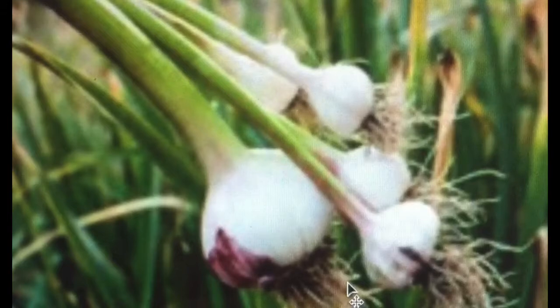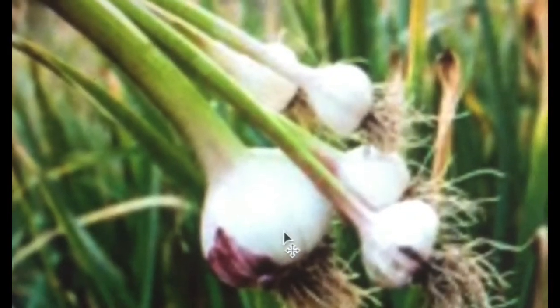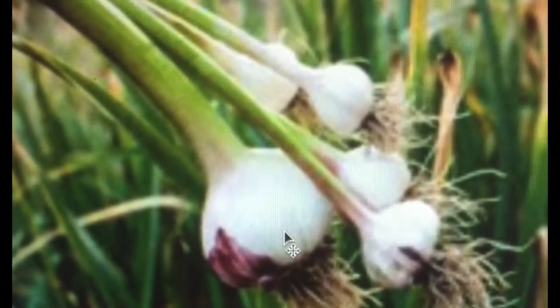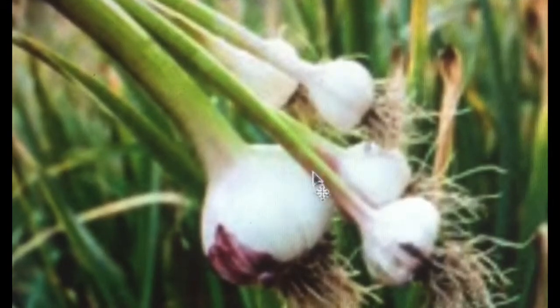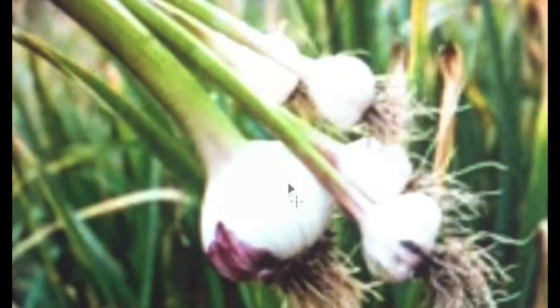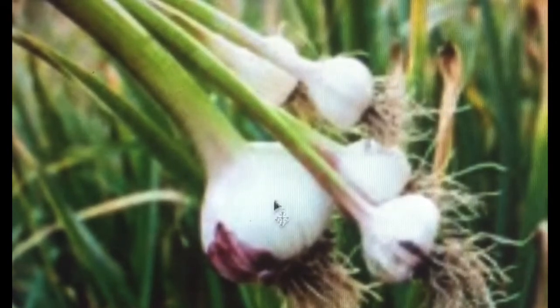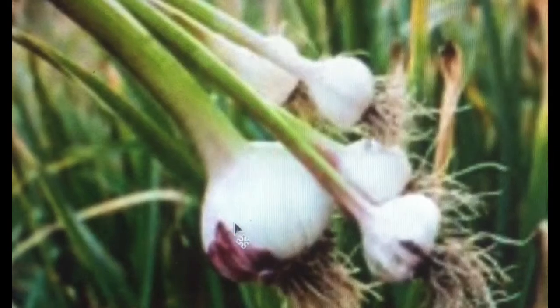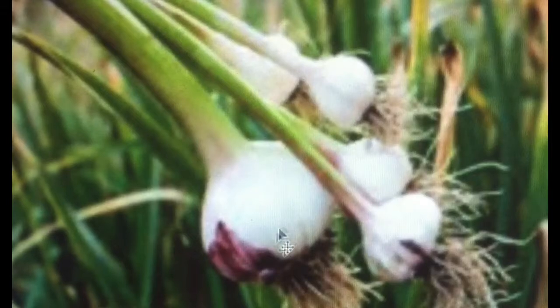Say bulb. Yes, right here is a bulb. If you look at it, it kind of looks like a light bulb, doesn't it? So that's one way of remembering it. Because it looks like a light bulb, you can remember the word bulb. This part right here is a bulb. It's like a big, huge seed that's connected to the plant. When it's time to regrow this plant, you take the bulb of the plant and you put it back into the soil.